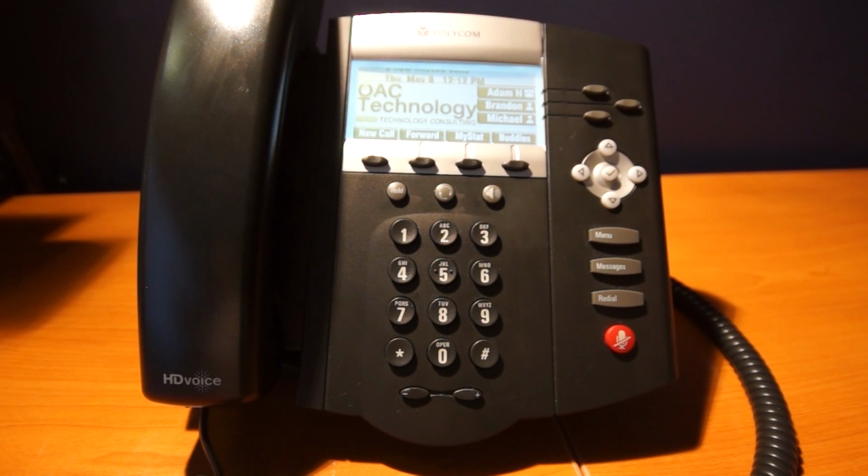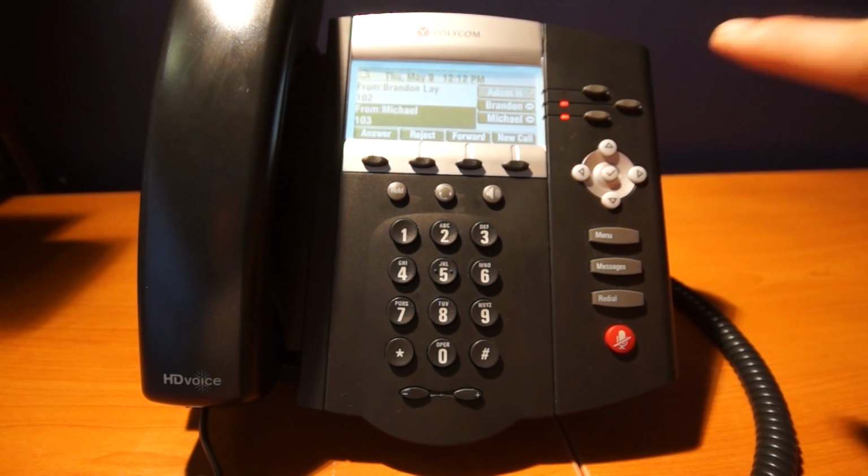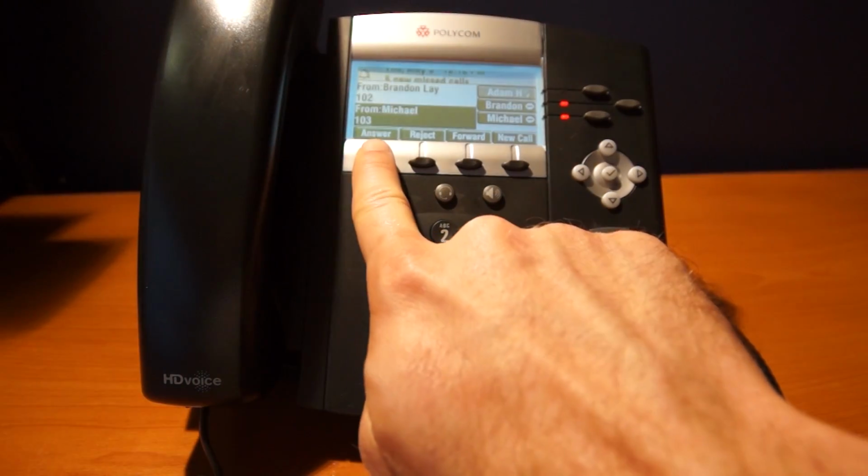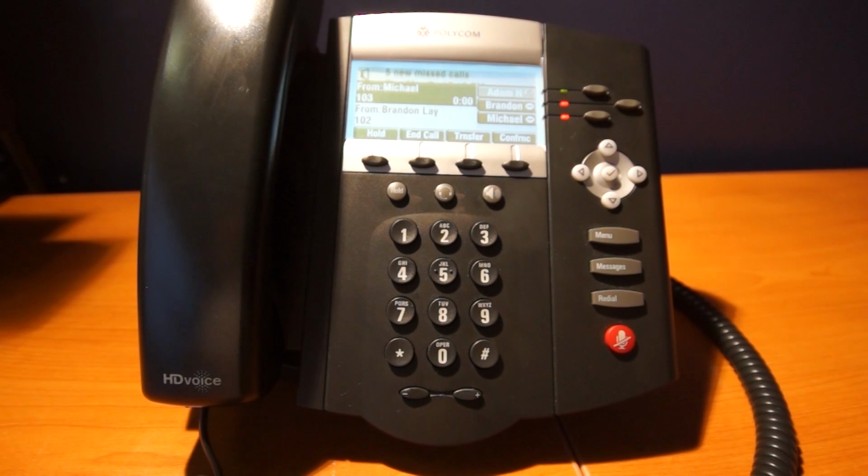If there are multiple calls coming in at the same time, you can push the up and down arrow buttons to select the call you wish to answer. Notice Michael is the second caller and Brandon's name is highlighted. I'm going to push the down arrow and I'm going to take Michael's call. Hello, Michael. Hi.